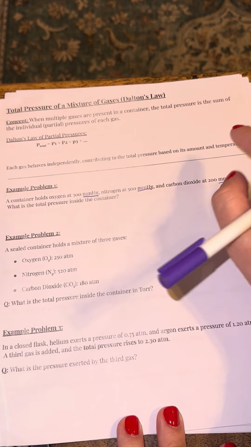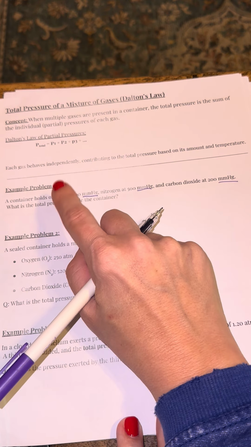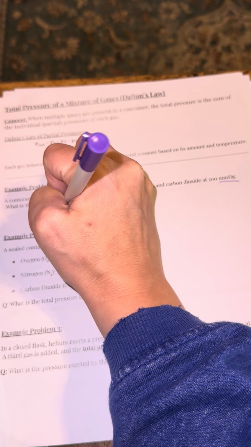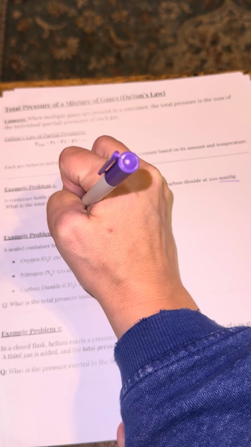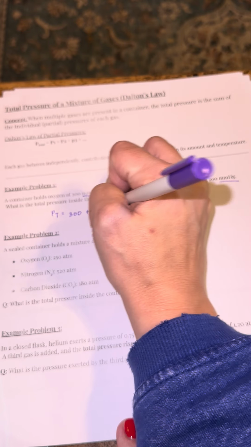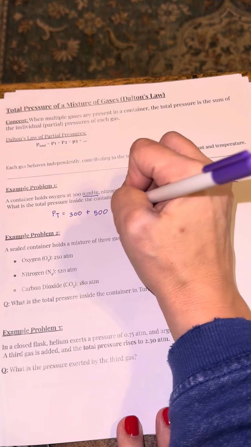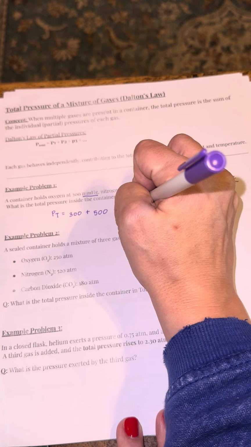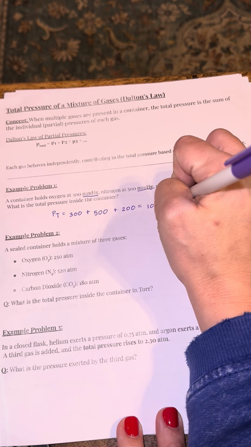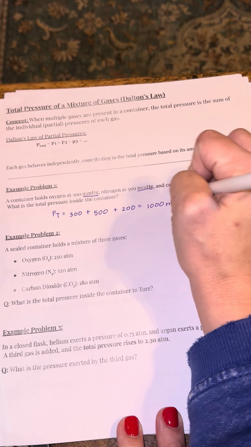So whatever unit they're in, that's the unit of our total pressure as well. So our total pressure would be 300 millimeters of mercury plus 500 millimeters of mercury plus 200 millimeters of mercury, so our total pressure is 1,000 millimeters of mercury.